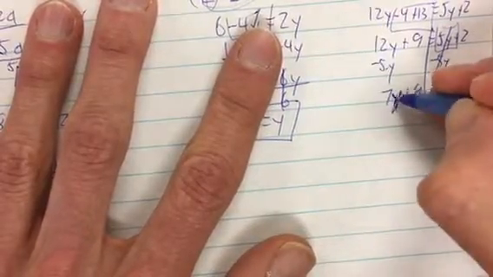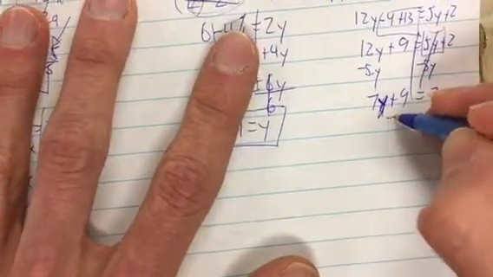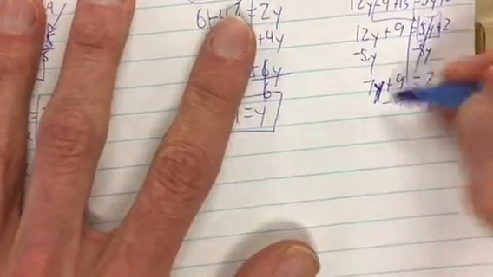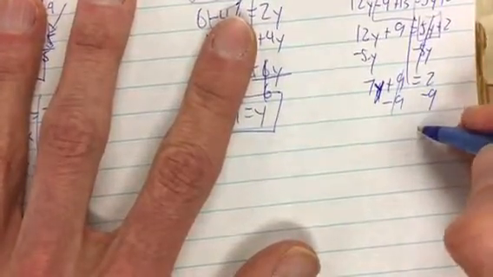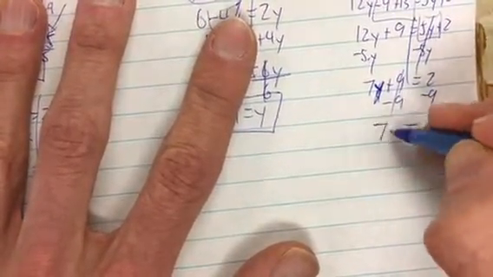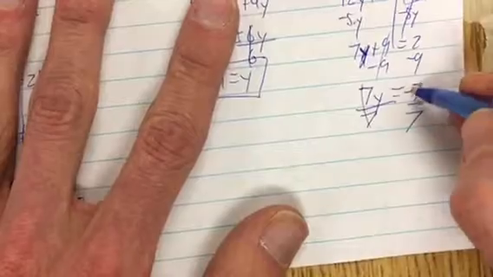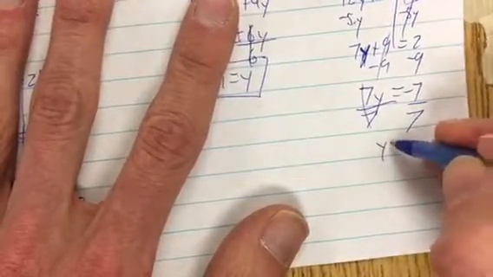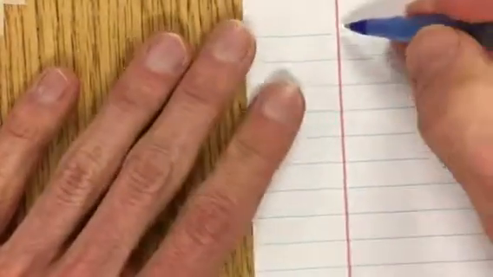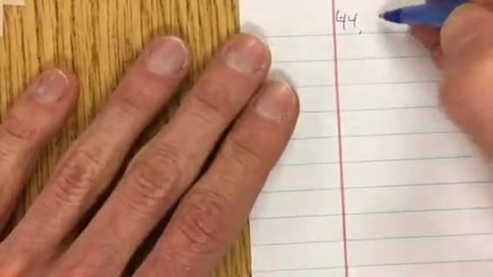Again, I want to get y by itself, so we're going to subtract 9 from both sides here. 2 minus 9 is negative 7. 7y equals negative 7. At this point, you can do it in your head. If not, you can just divide. Get y by itself here, and that cancels out. Negative divided by positive is a negative, and that's just going to be negative 1. Awesome. So next, 44. Last of these problems.